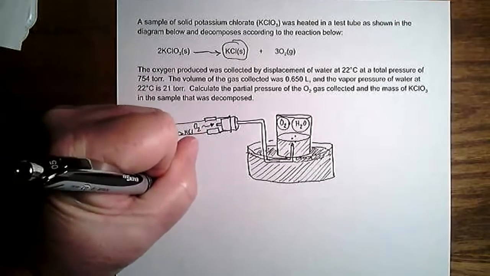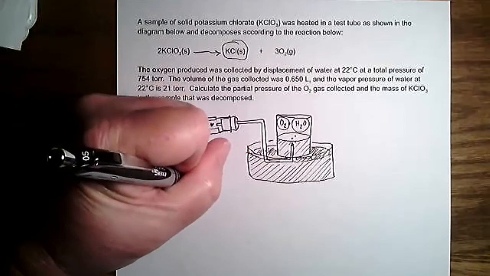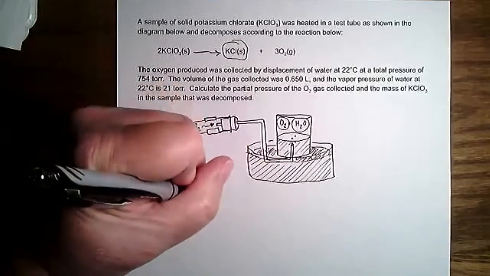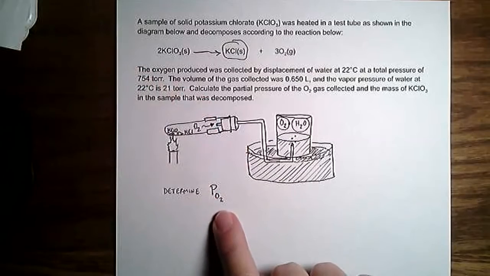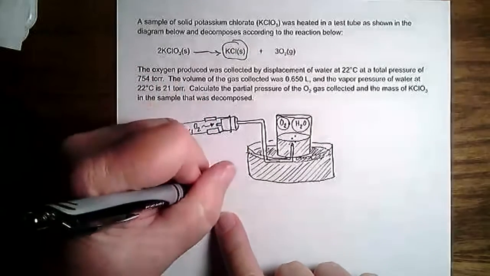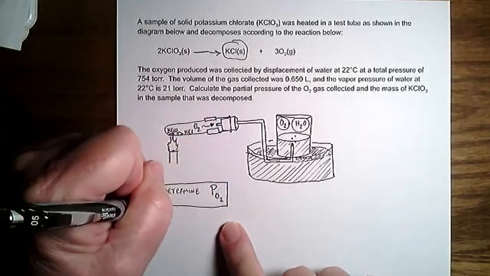So the first thing we're going to do is determine the partial pressure, and we would usually just write pressure of O2. We want to figure out what the partial pressure of the O2 is. That was one of the questions they asked us.